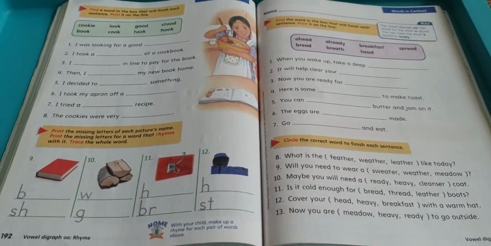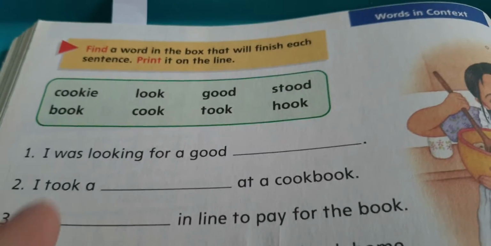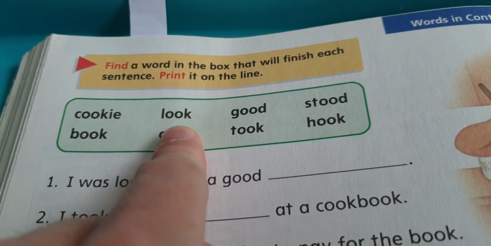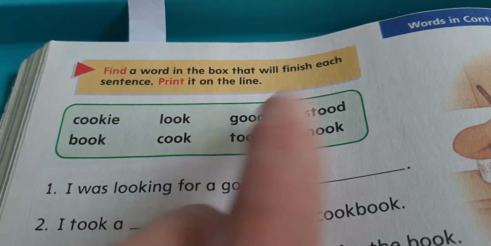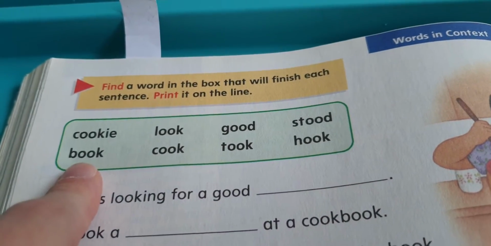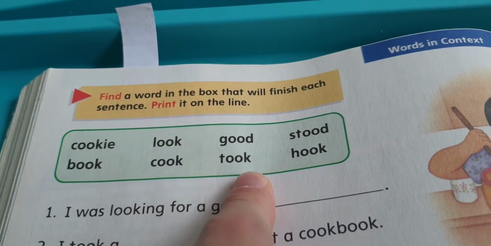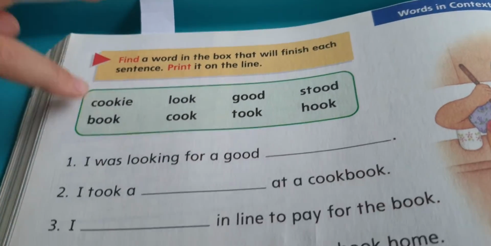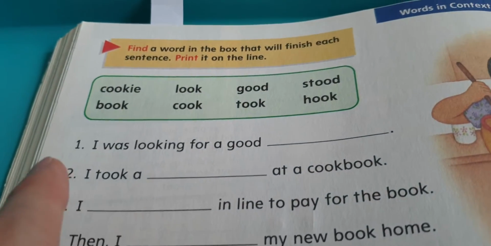So turn the page. We're on 192 and 193. Take a look at the top. We have some vocabulary words. So you guys repeat after me. Cookie. Look. Good. Stood. Book. Cook. Took. Hook. Very good. And all of them have a oo. They all have the same vowel digraph.